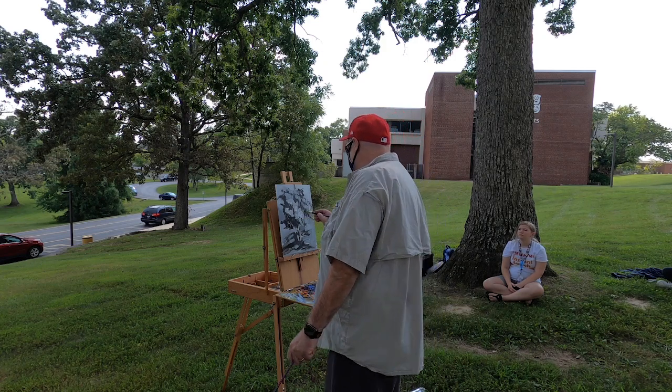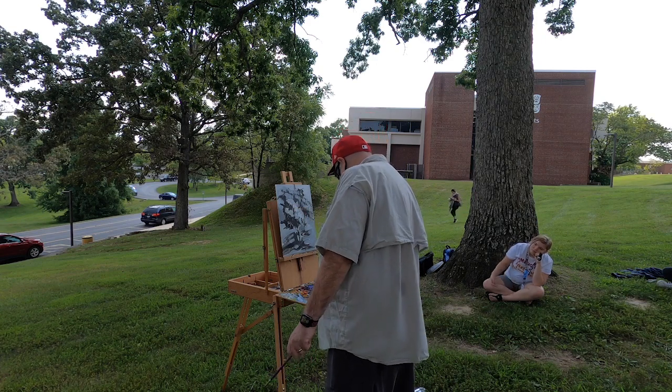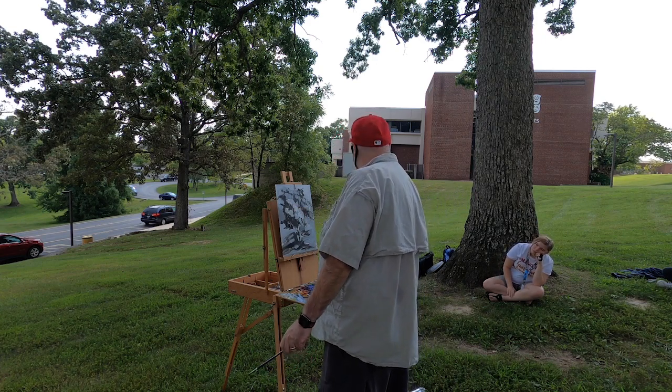Now see, I can start coming in with some stronger, not quite pure white, but close, to get some form on that tree.